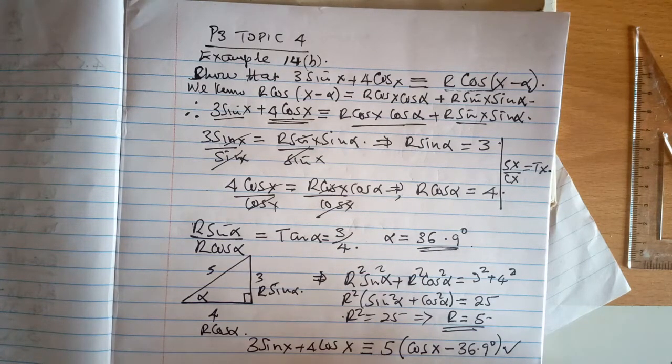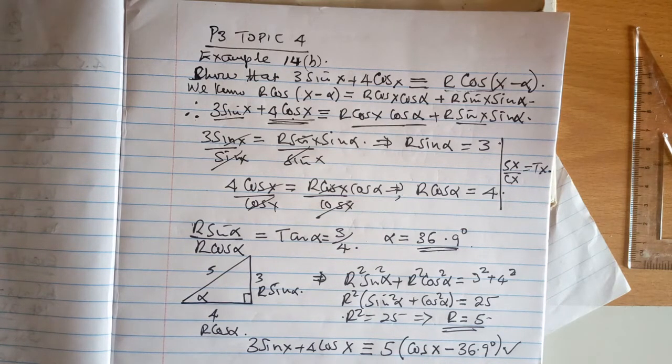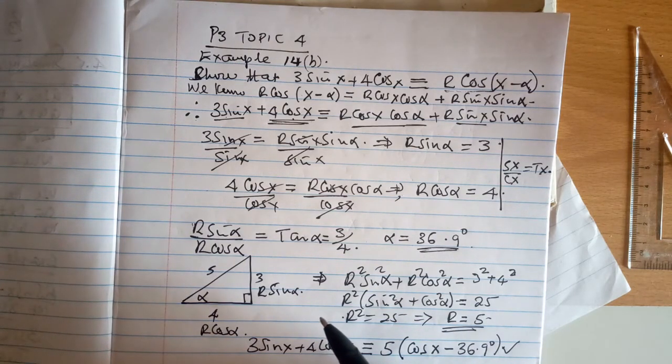So example 14 is very important in both cases. Please know how to follow, and in case you have such a question, it is important to remember the original addition formula and how it can be expanded to give us what we have now.